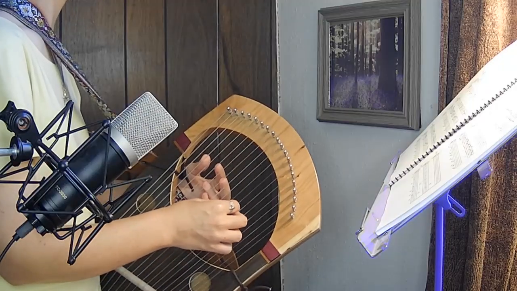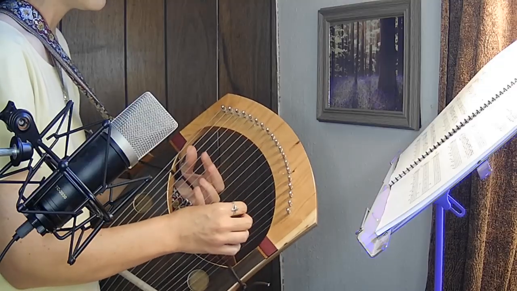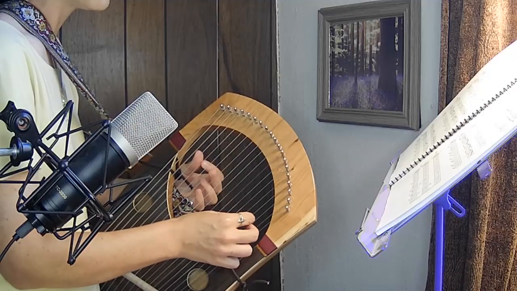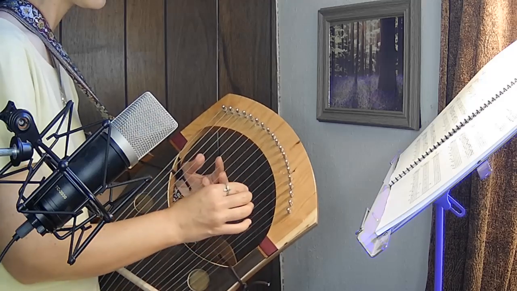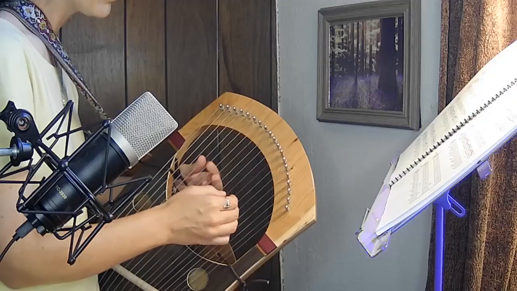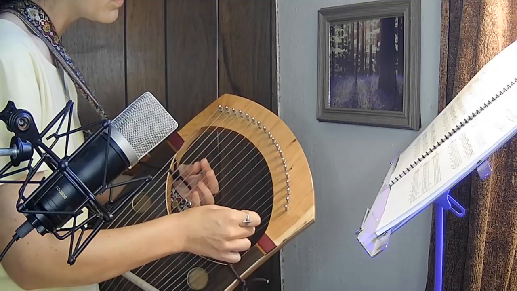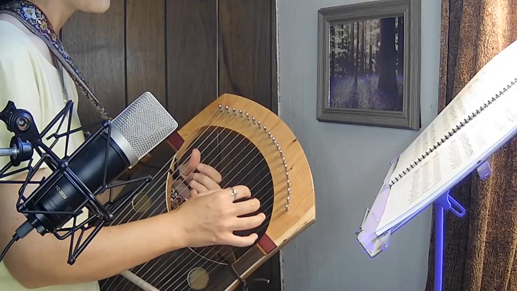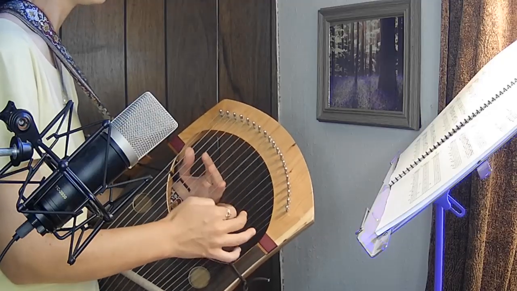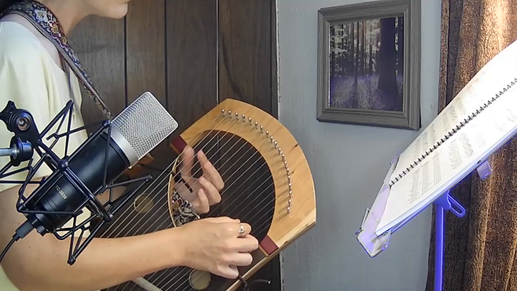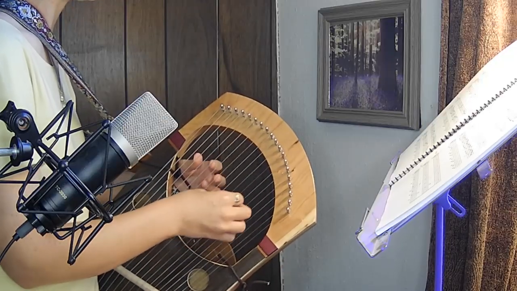1, 2, 3, 4. One more time. 1, 2, 3, 4. I missed that top note. So you see how it gets bigger. One more time because I missed that top note. 1, 2, 3, 4.